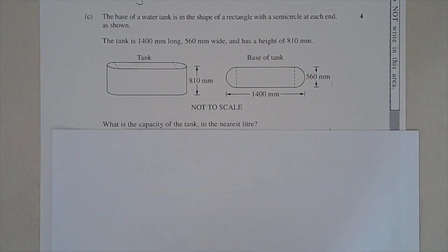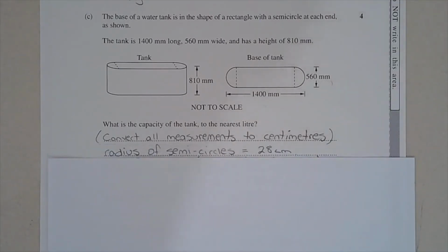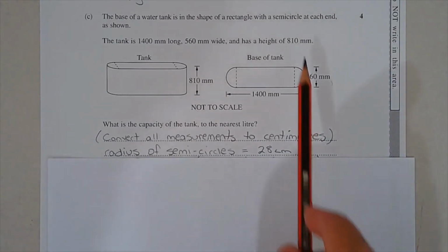So volume equals area of the base, which is the base of the tank, multiplied by the height of the tank. And of course we'll need to convert that into a unit of capacity, and we're asked to convert it to litres, correct to the nearest litre. Now, to make that a little bit easier, I'm going to convert all measurements to centimetres, because converting cubic centimetres to litres is quite straightforward. The other thing I need to consider is the radius of the semicircle. So let's look at the base of the tank.